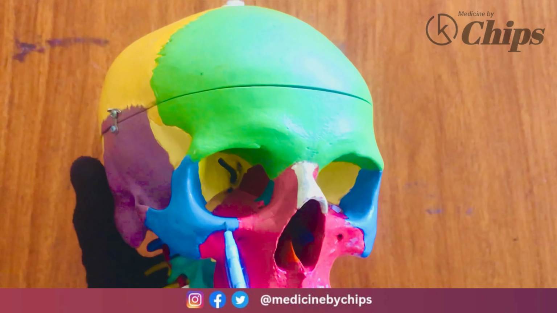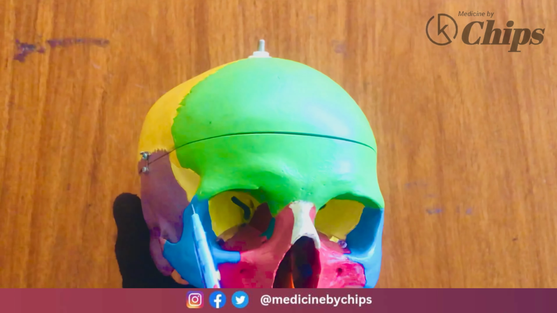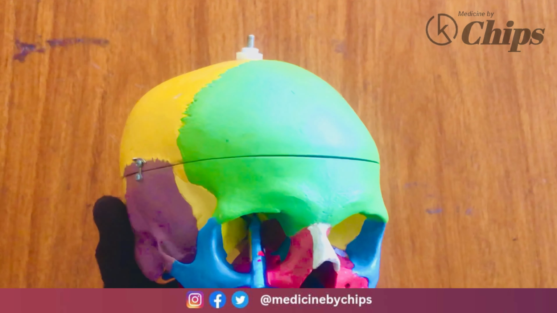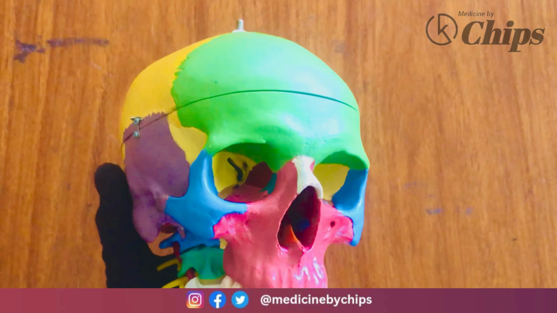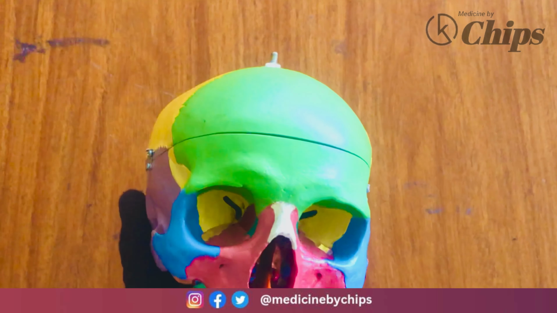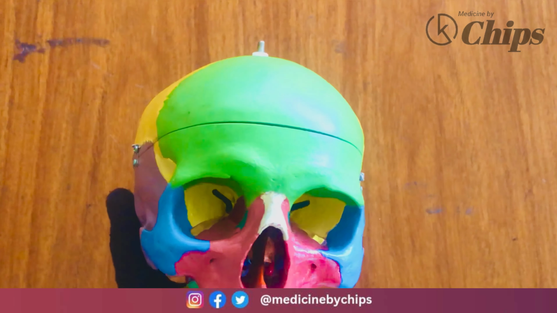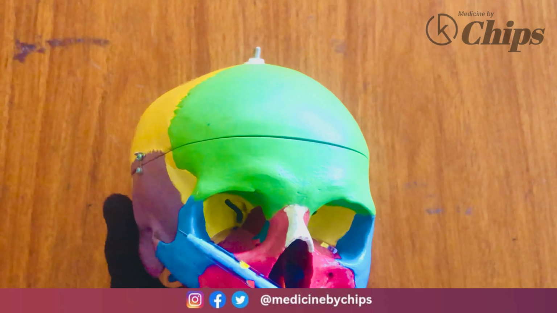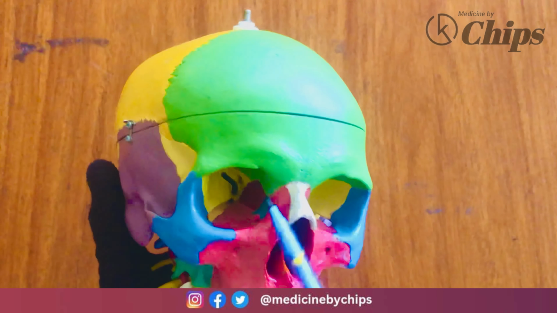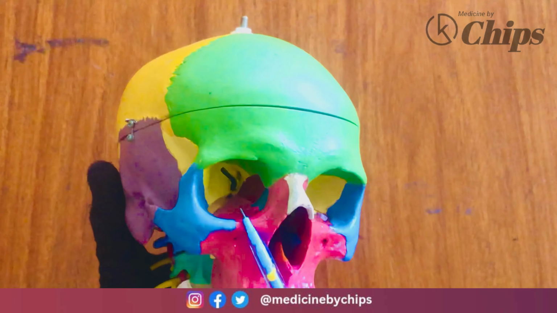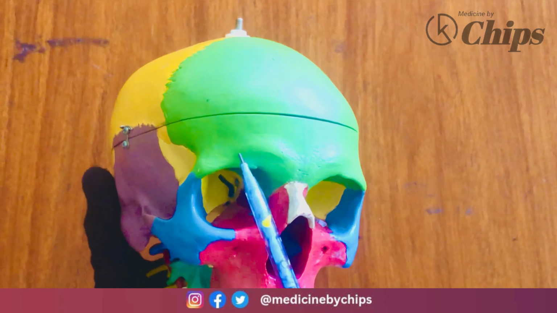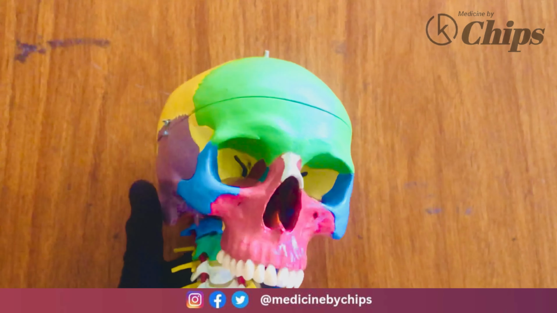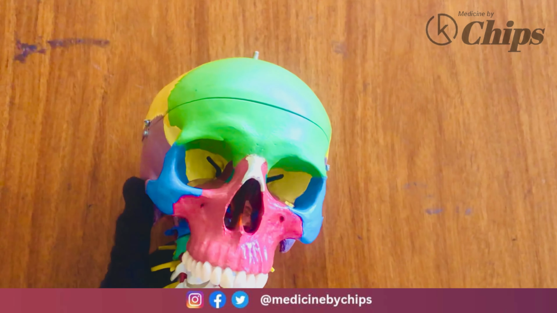Supraorbital margin, infraorbital margin. Orbit has four walls: superior wall, inferior wall, lateral wall, medial wall, and the apex of the orbit. Okay, apex of the orbit. We will study the bones forming the orbit. Superior wall is formed by two bones. Lateral wall is formed by two bones. Inferior wall is formed by three bones, and the medial wall is formed by four bones. So, how to remember it? 2, 2, 3, and 4. Okay, we will study which bones are forming the superior, medial, lateral, and inferior walls.